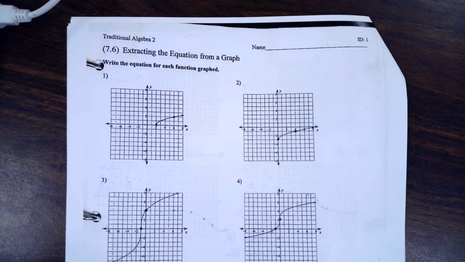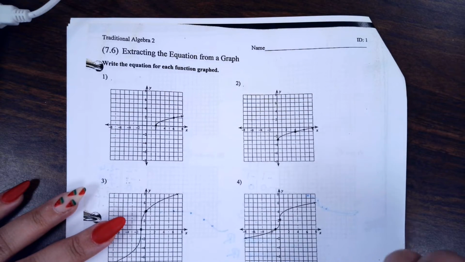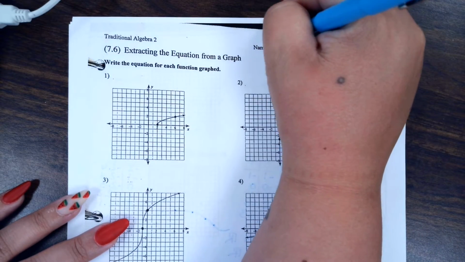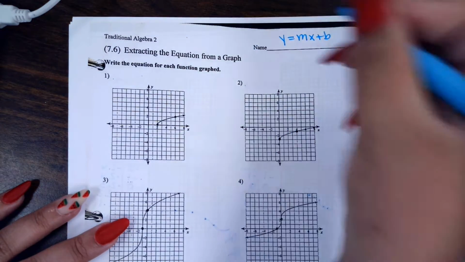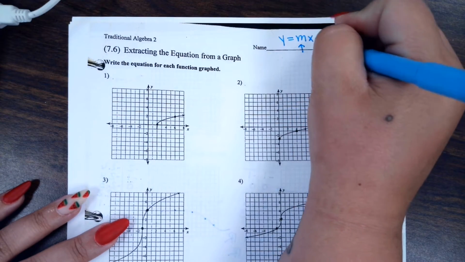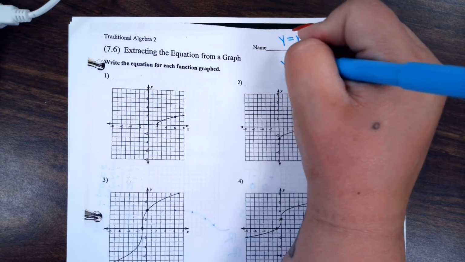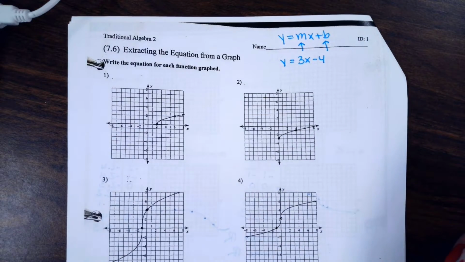You can kind of think of this like graphing lines. It's very similar. When you're graphing lines, one of the ways that you can graph them is using slope-intercept form. Slope-intercept form is y equals mx plus b. M is your slope, b is your y-intercept. So it would look like something like y equals 3x minus 4.